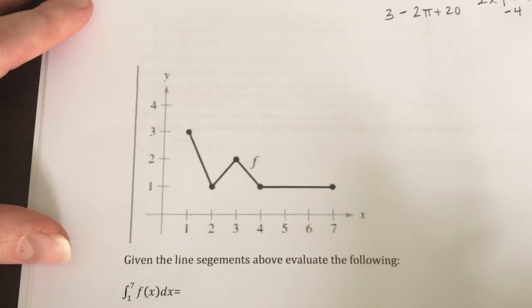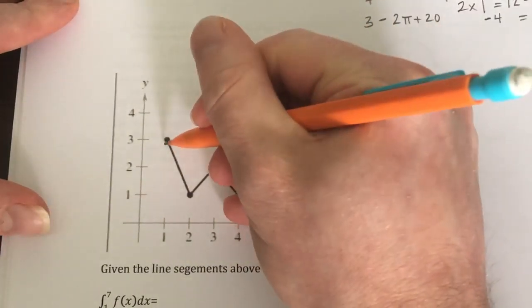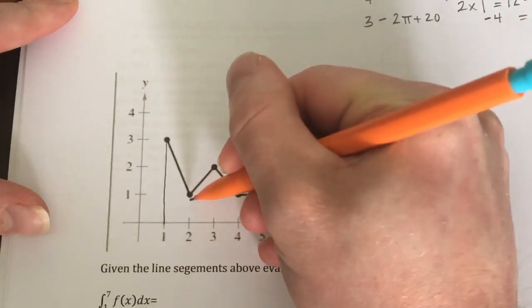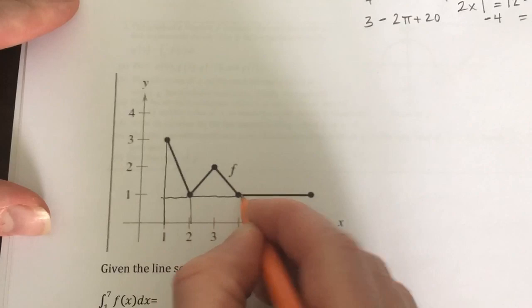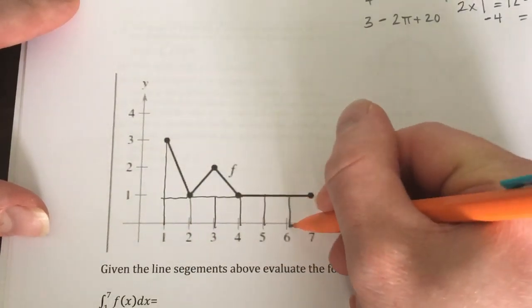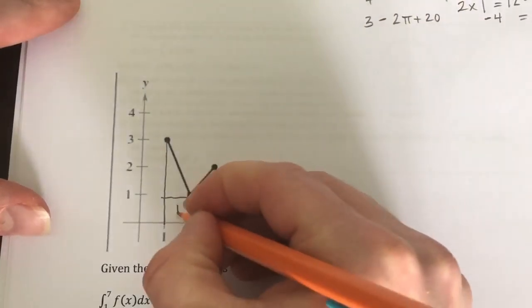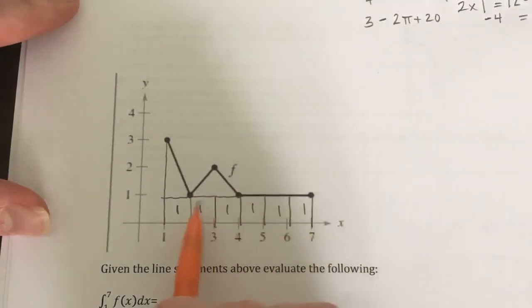Okay, next example. So when I go to break this down, I know some of you like to use the boxes and count by boxes. Okay, so this is a 1 by 1. Okay, this is a triangle.